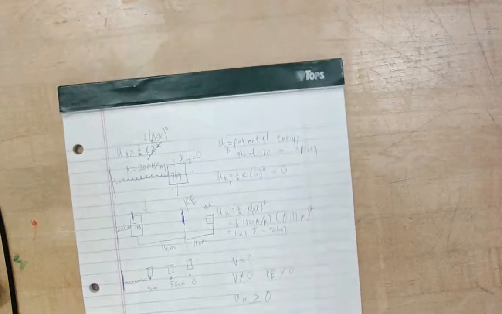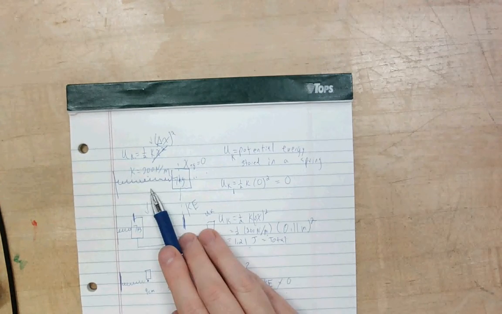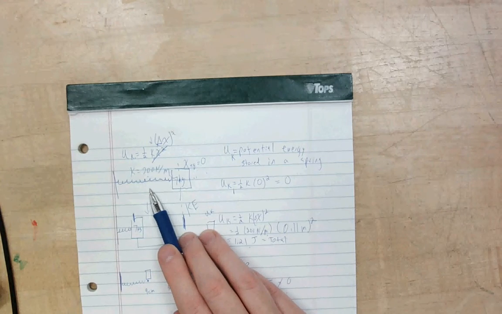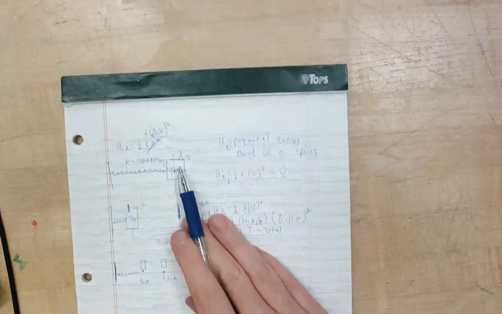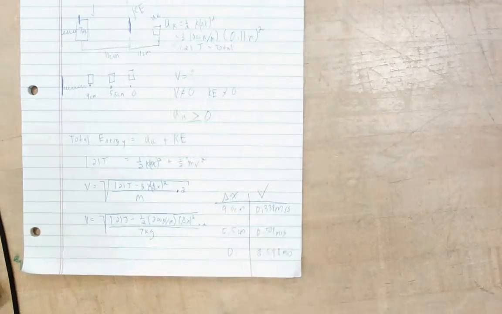Now keep in mind that all I've done was a horizontal spring, so don't go applying this to other things unless you try the calculations yourself, say for a vertical spring.